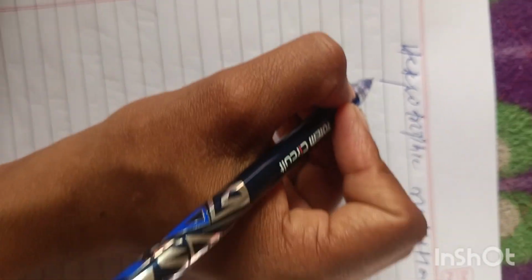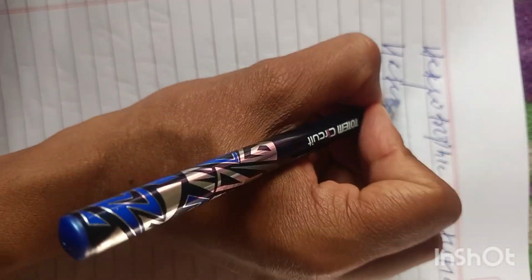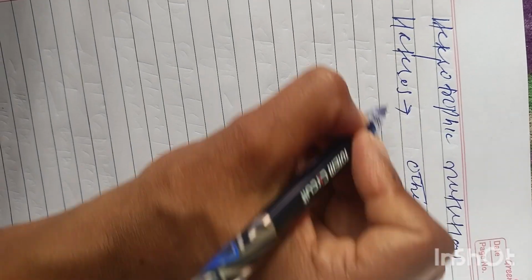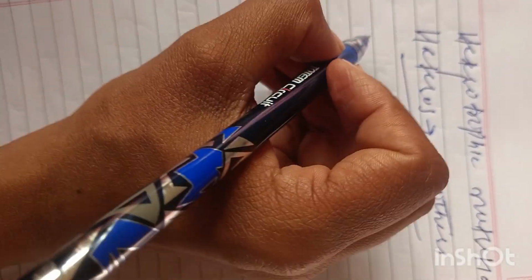Heterotrophic nutrition is derived from the word heteros, which means others. So it is easy to understand. We can define heterotrophic nutrition as simply that mode of nutrition in which an organism obtains its food from other organisms.